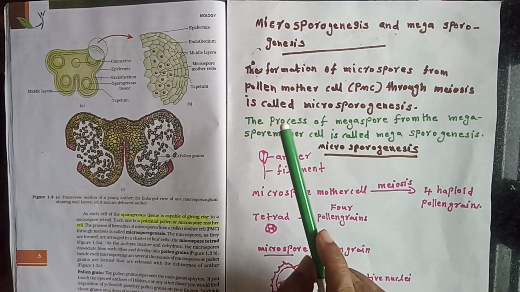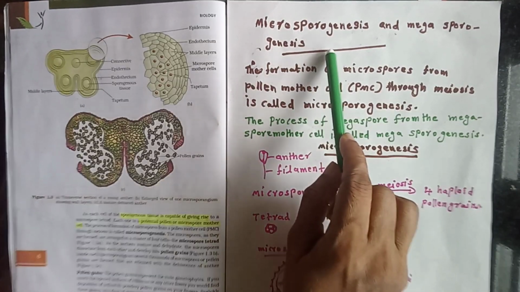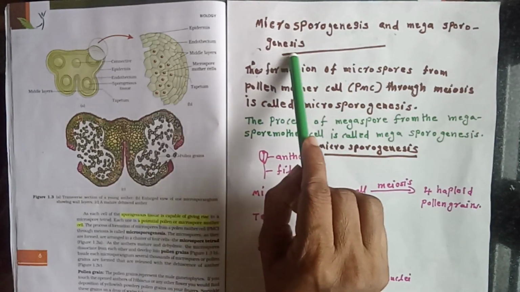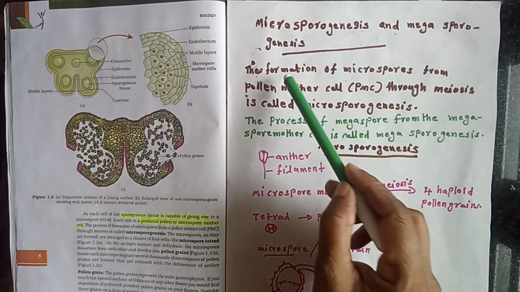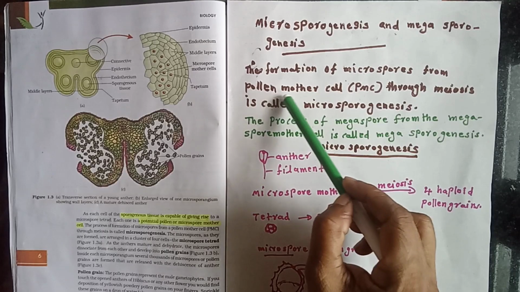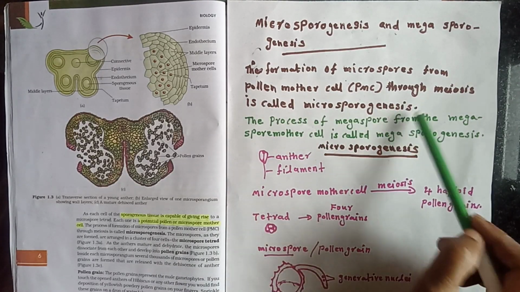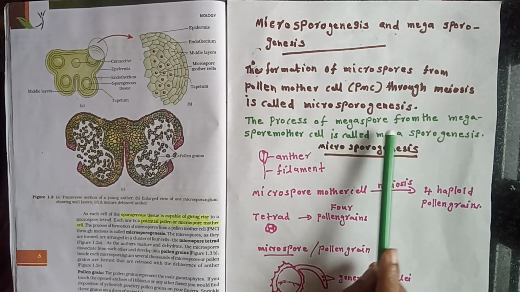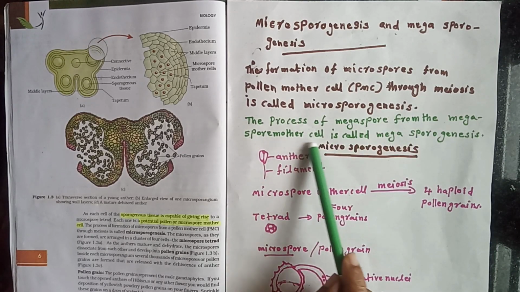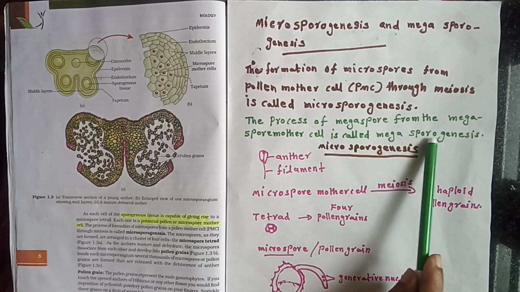Now we discussed microsporogenesis and megasporogenesis. The formation of microspores from the pollen mother cell through meiosis is called microsporogenesis. The process of forming megaspores from the megaspore mother cell is called megasporogenesis.